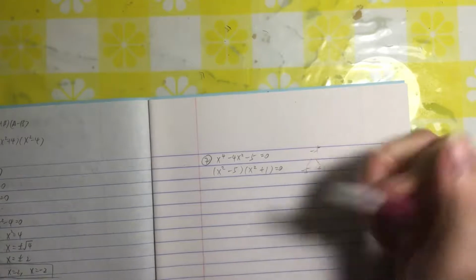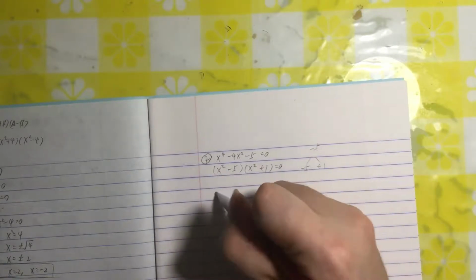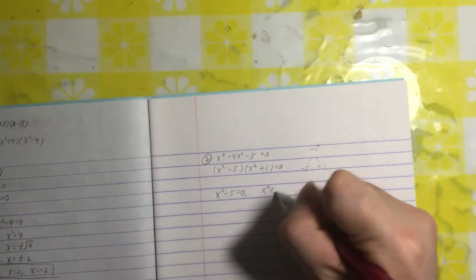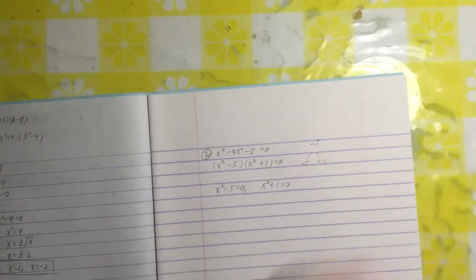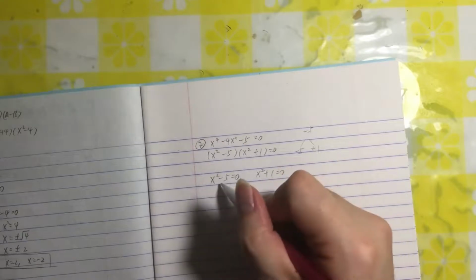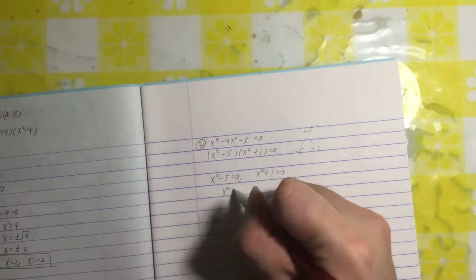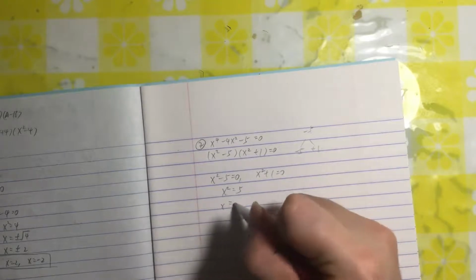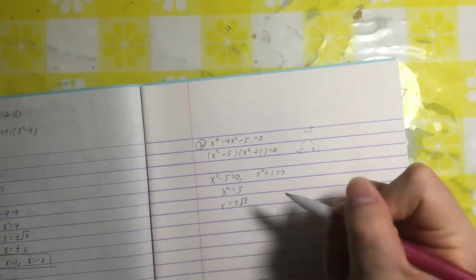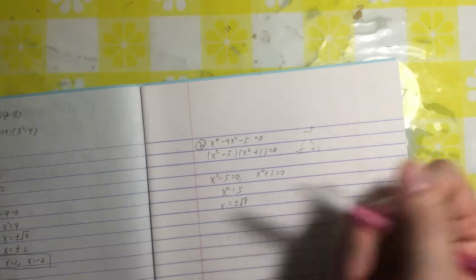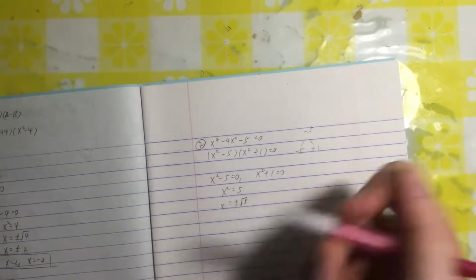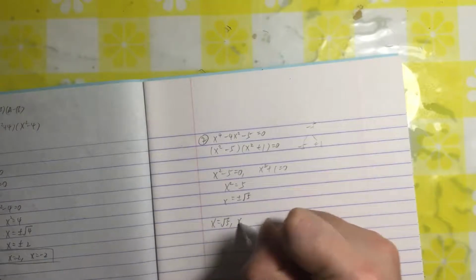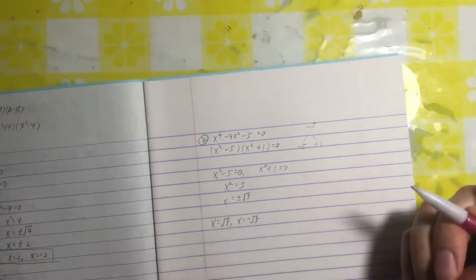After factoring, set each of them equal to 0. Set x squared minus 5 equal to 0, x squared plus 1 equal to 0. Then for the first equation, I can add 5 to both sides. I get x squared equal to 5. Next, I can take the square root on both sides. x equal to plus or minus the square root of 5. The square root of 5 cannot be reduced, so that's the solution. x equal to square root of 5, or x equal to negative square root of 5.